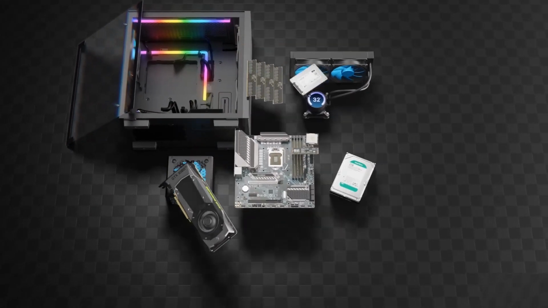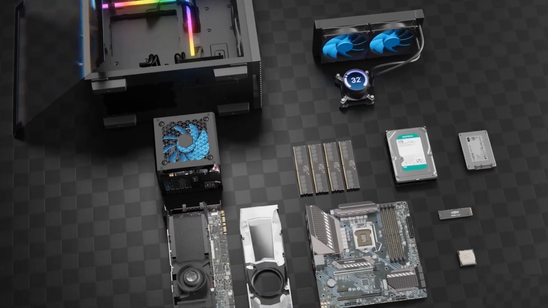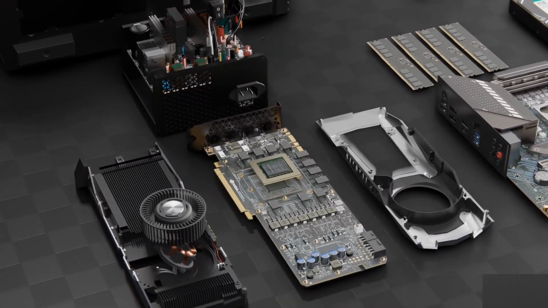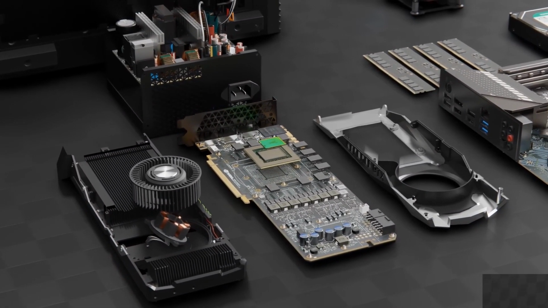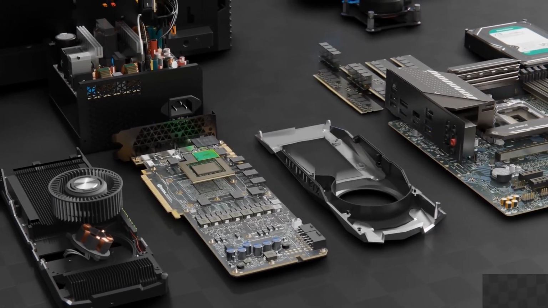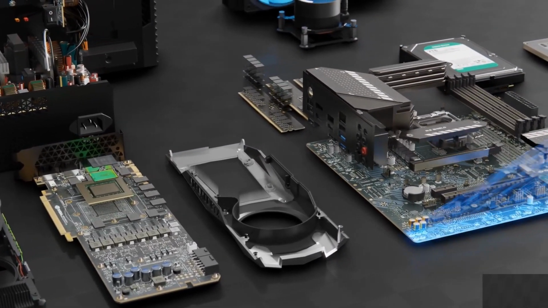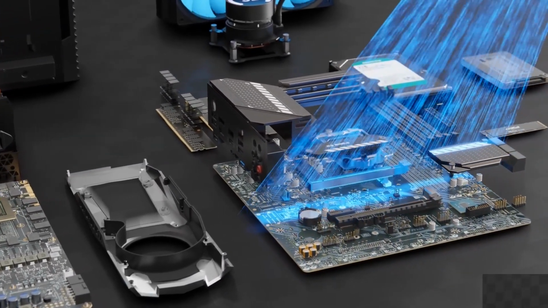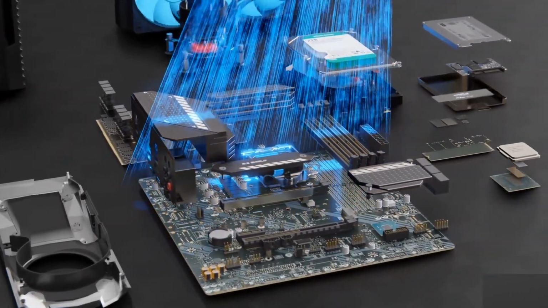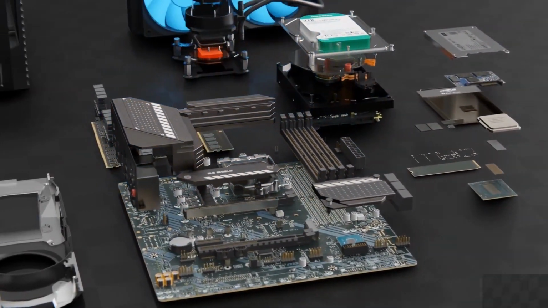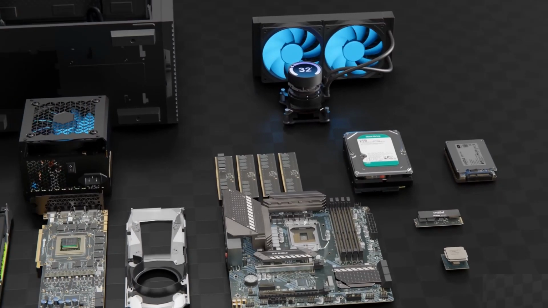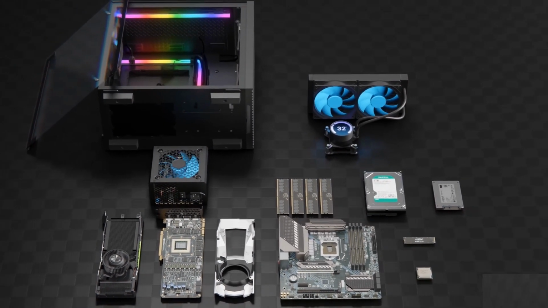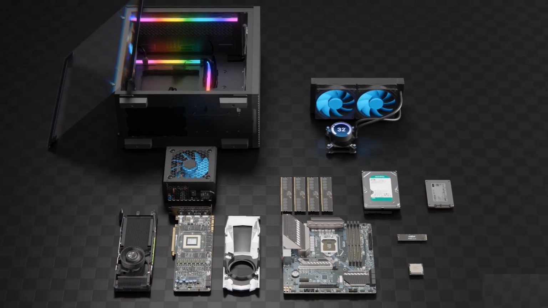This is an animation which showcases how the internal components of a computer look. This is the GPU, the graphical processing unit, the motherboard which holds all of our components together, the CPU, the storage devices, the memory, the power supply unit, etc.